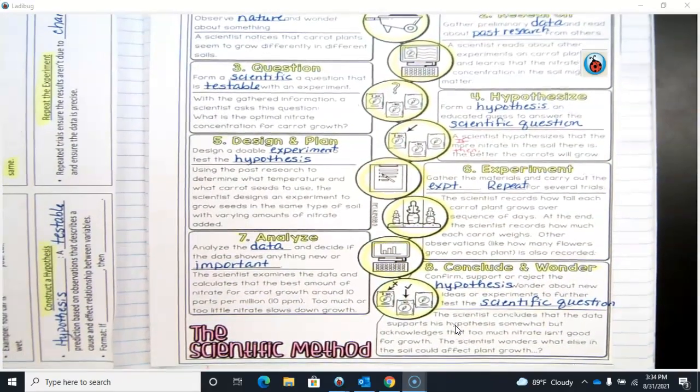Here you'll confirm, support, or reject your hypothesis and wonder about new ideas or experiments to further test scientific questions. So the scientist concludes that the data supports his hypothesis somewhat, but acknowledges that too much nitrate isn't good for growth. The scientist wonders what else in the soil could affect plant growth.